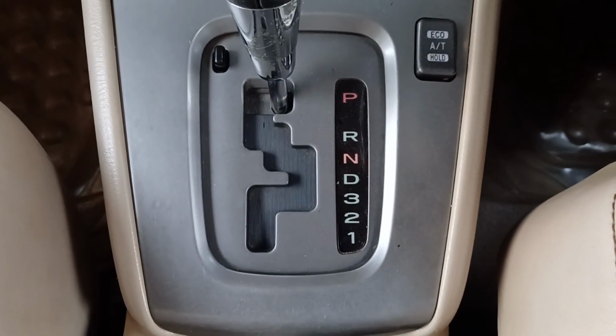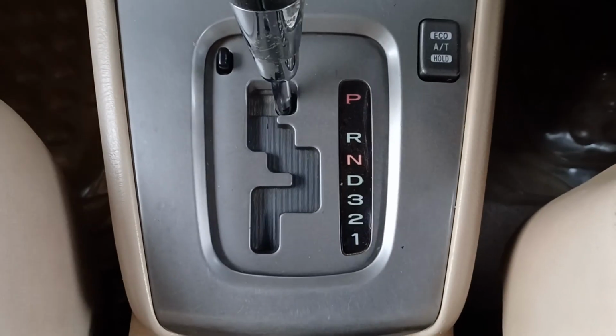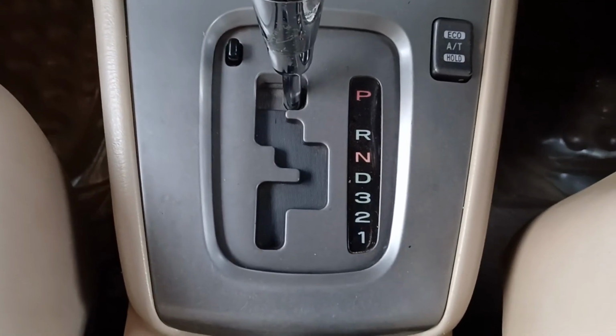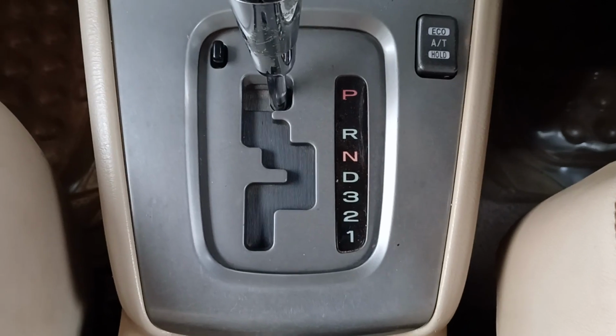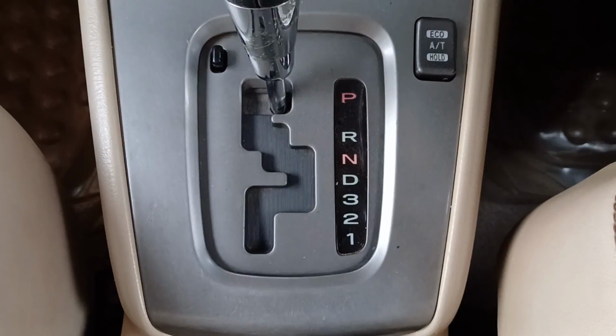Secondly, your car could be loaded with cargo and you have to drive up a hilly road. To achieve that, you have to select the L or the 1 gear setting to get maximum power to help you drive up that hill without any issues.